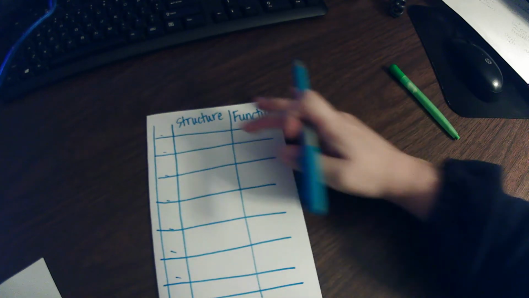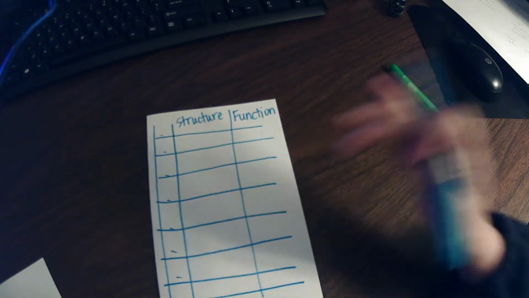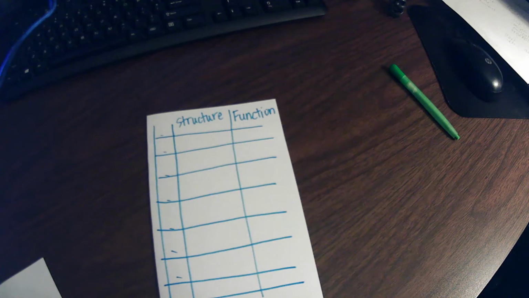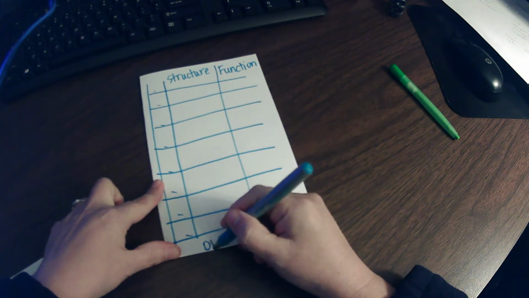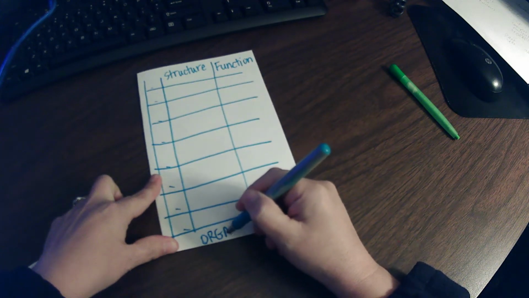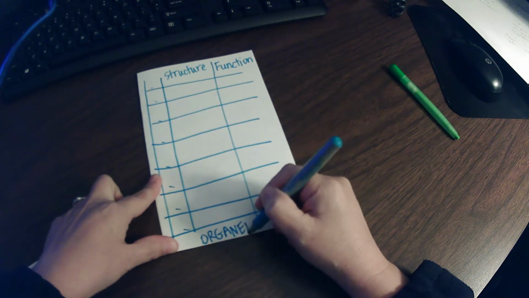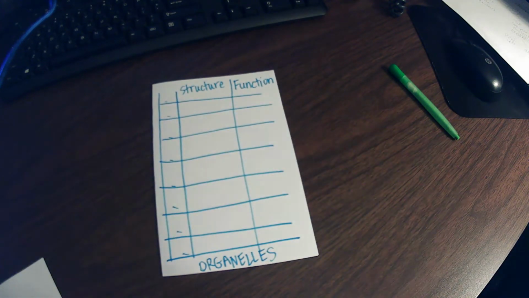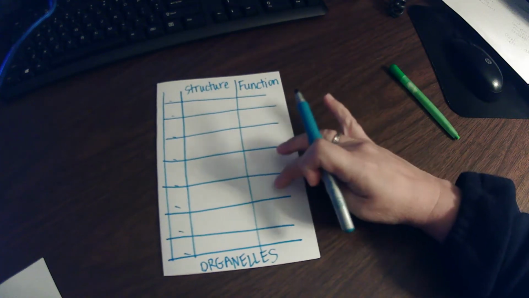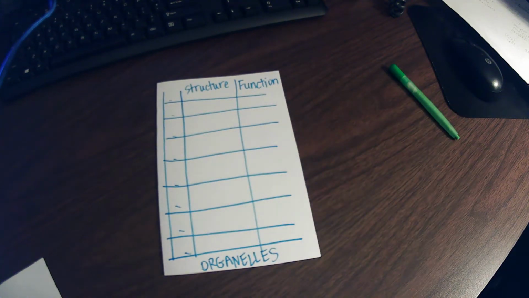Structure and function. So this is going to be about organelles. So we're going to list organelles and then we're going to draw and label on the inside.